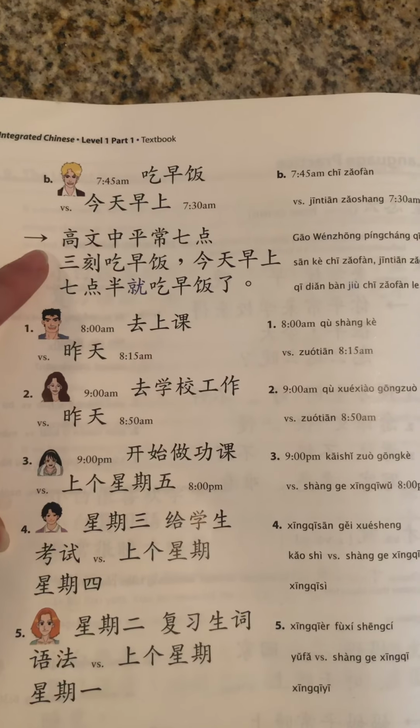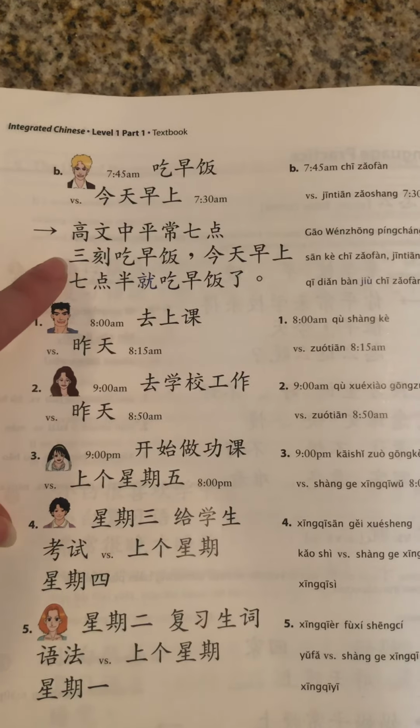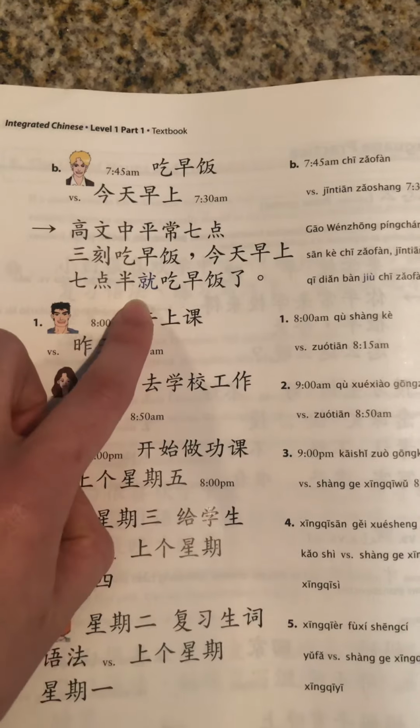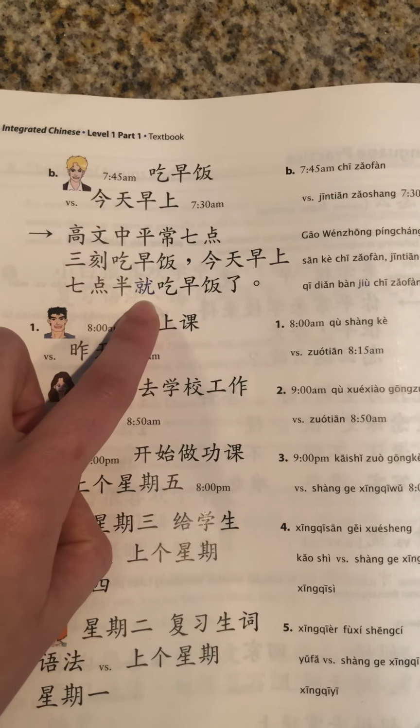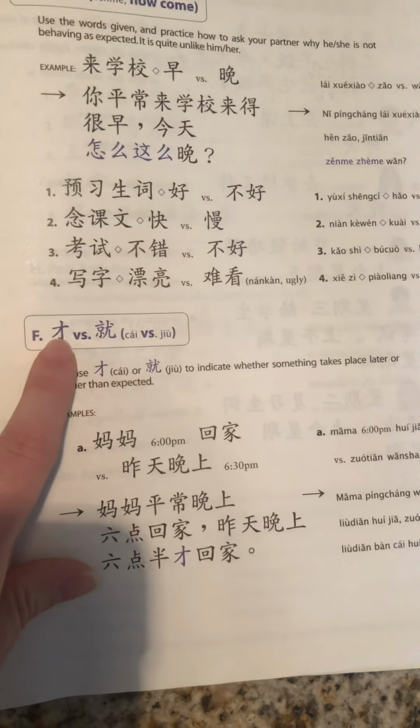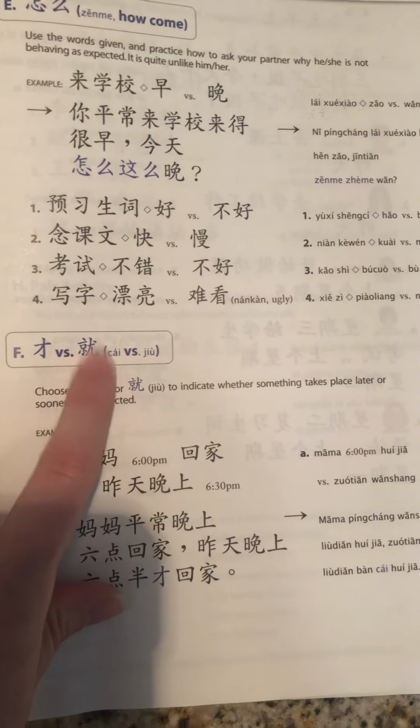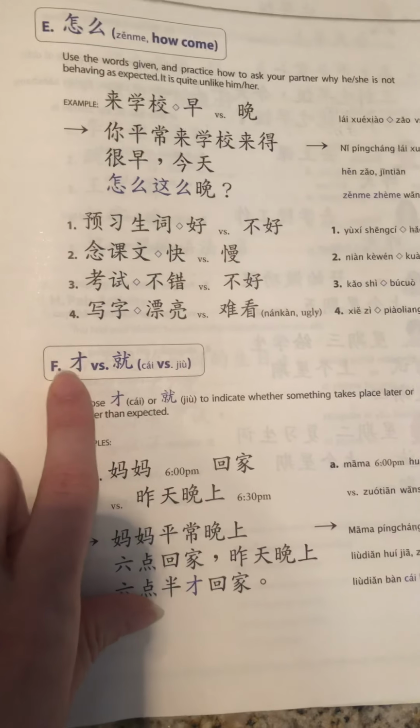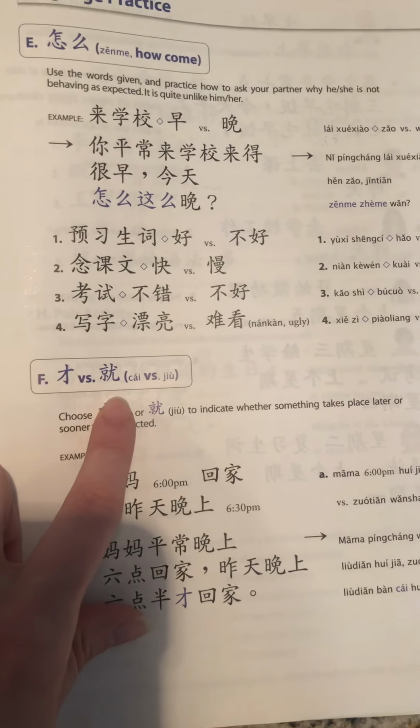高文中平常7点3刻吃早饭，今天早上7点半就吃早饭了. So 高文中 usually eats breakfast at 7:45. This morning, he ate breakfast at 7:30. So 就 meaning early. So let's remember. 才 is later, 就 is as early as. 才 as late as, 就 as early as.